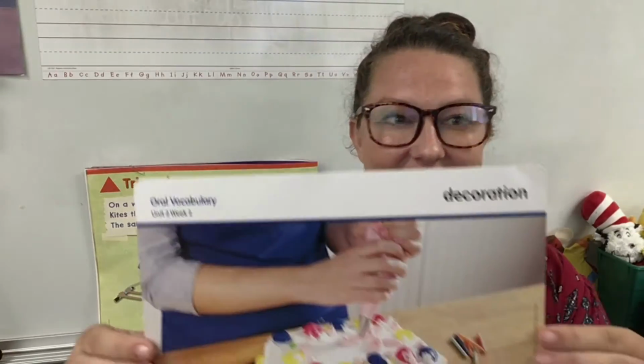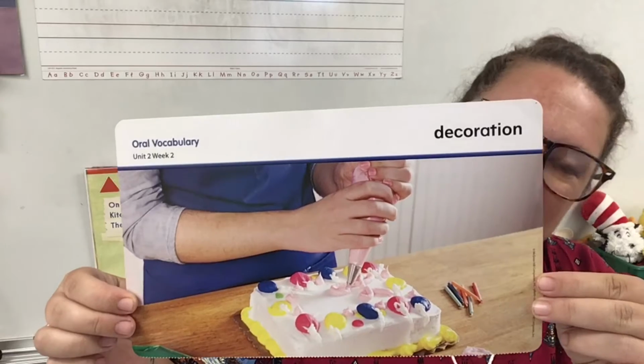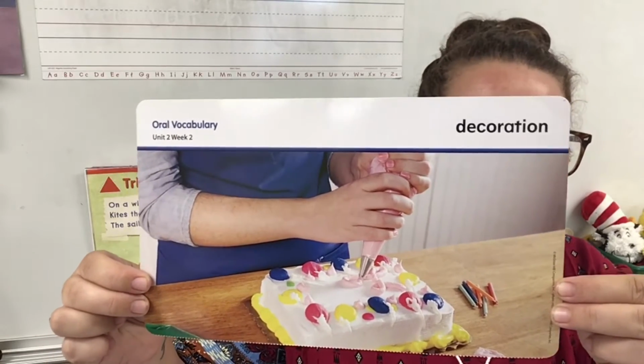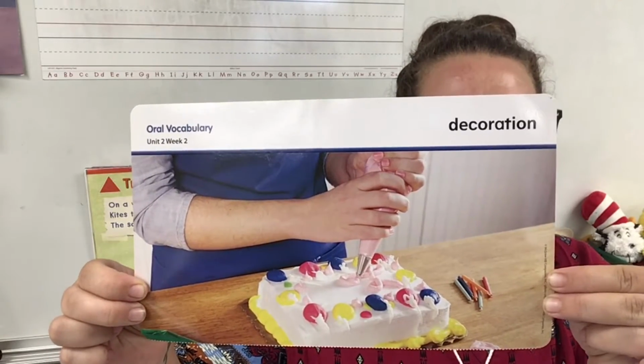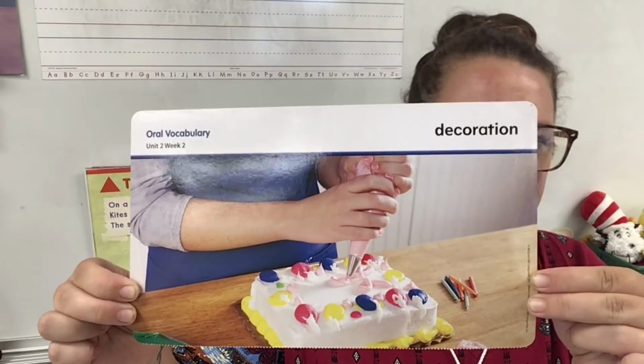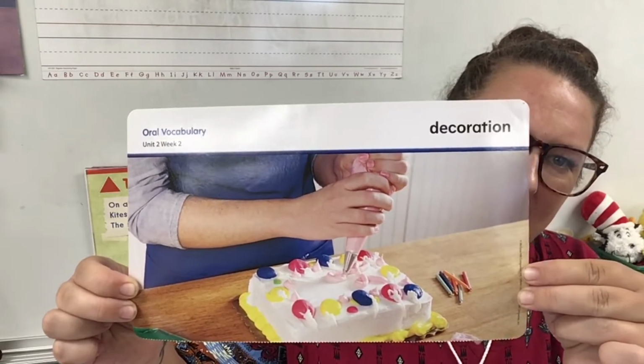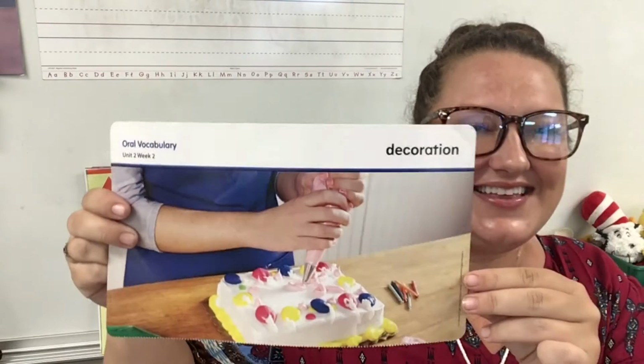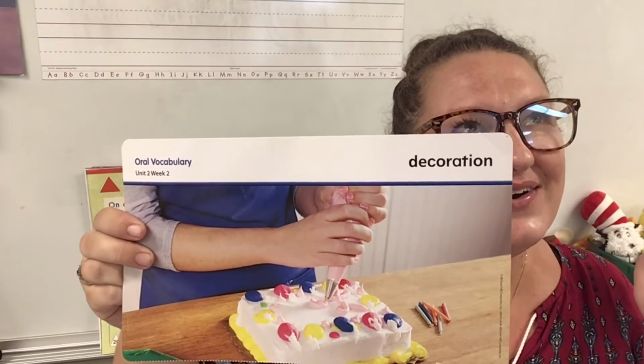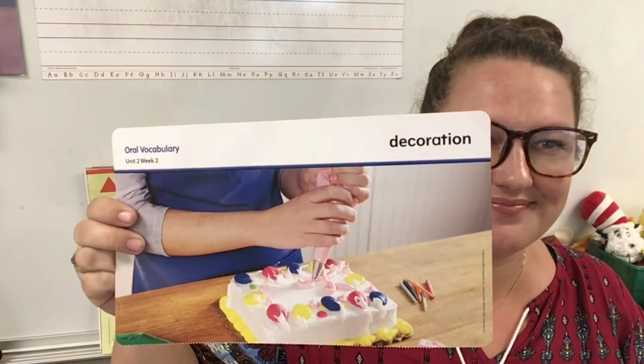This word is decoration. A decoration is something that you add to give color or shape to an object. They can also be things that you hang up to celebrate a special occasion.